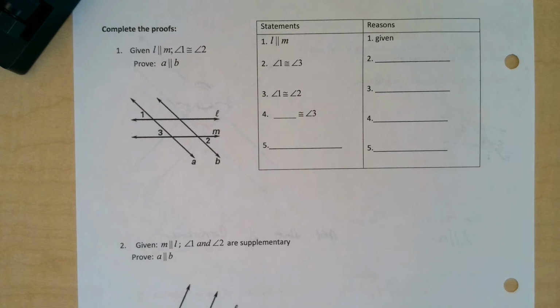All right, come back. All right, flip the paper over. Let's take a look at these proofs.